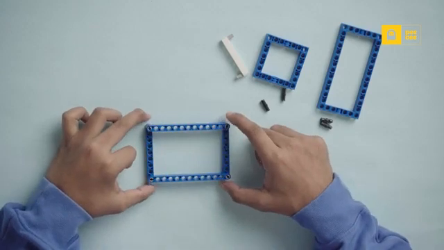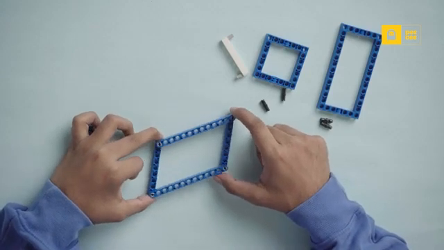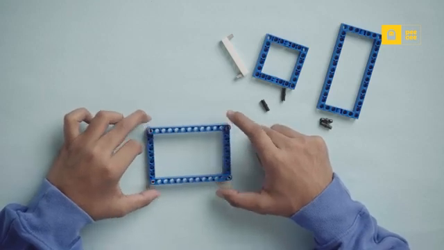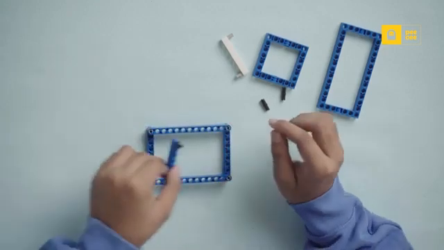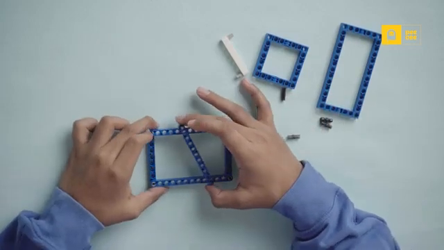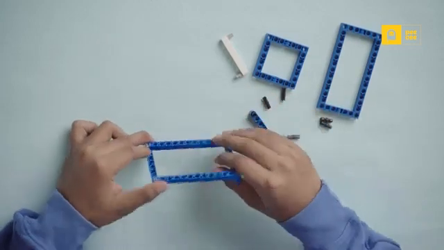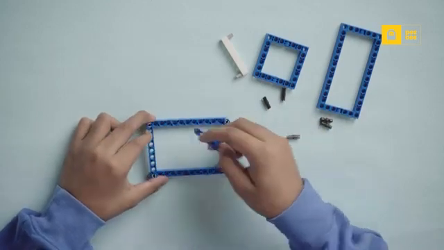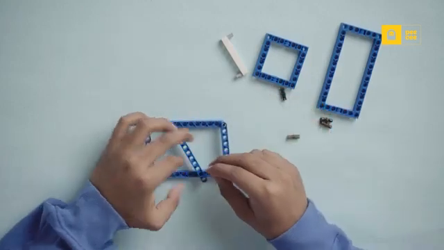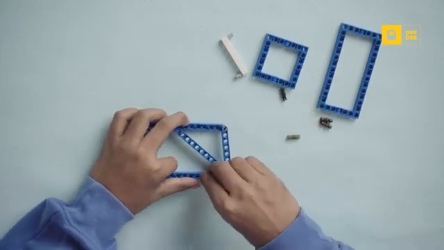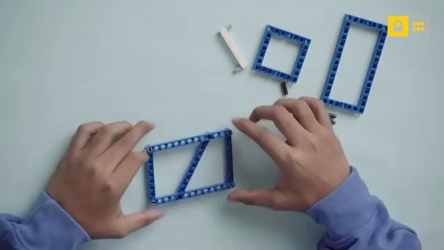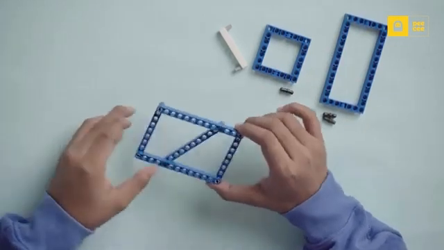So now our rectangle is ready, but we can see that there is a certain movement happening in this rectangle. In order to avoid that, we will be using another beam so that the movement is avoided. We will attach this beam behind the rectangle using 2 more pegs. So now our rectangle is properly rigid and there is no movement happening.